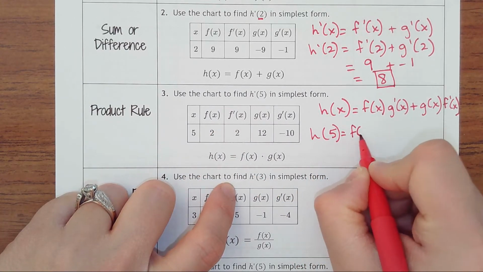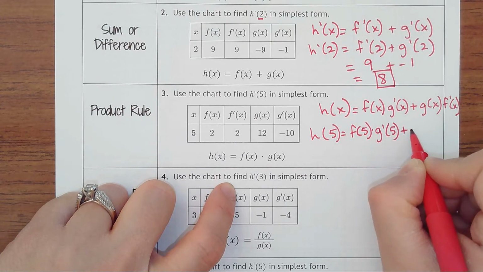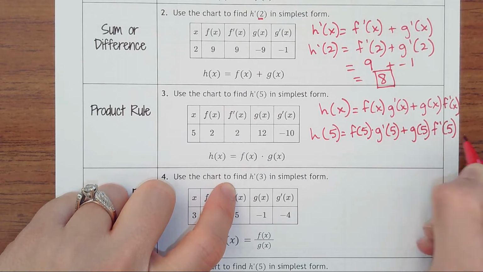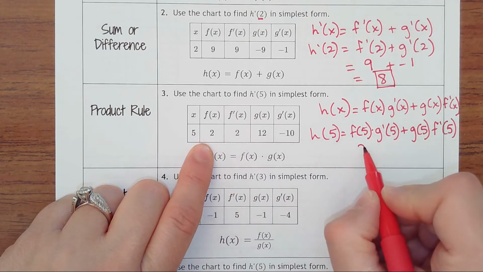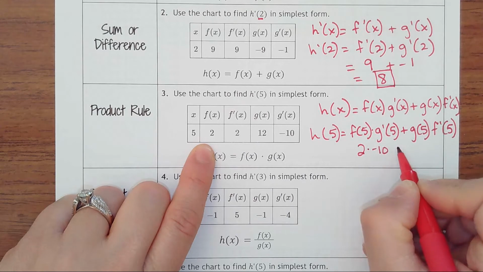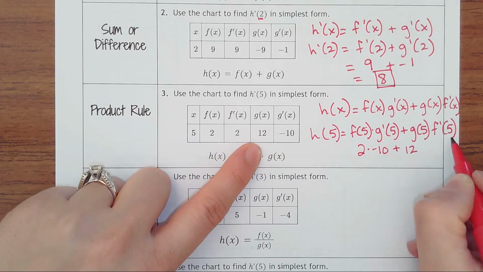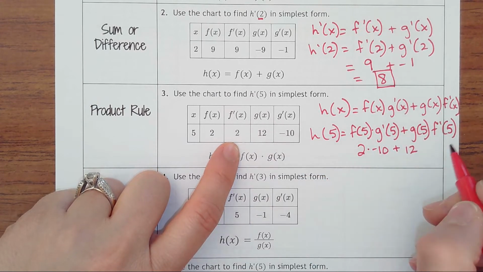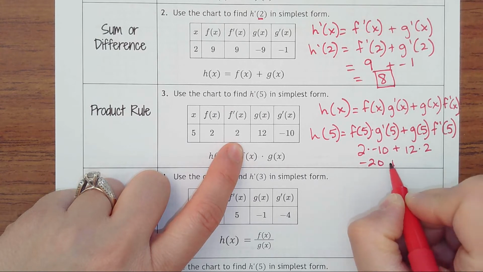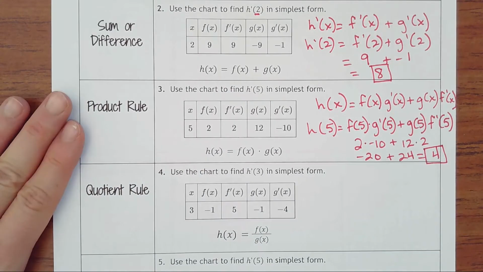So I'll be finding f of 5 from the table times g prime of 5 plus g of 5 times f prime of 5. F of 5 is 2. G prime of 5 is -10. G of 5 is 12. F prime of 5 is 2. So that'd be -20 plus 24 would equal 4. So the slope at 5 is 4.